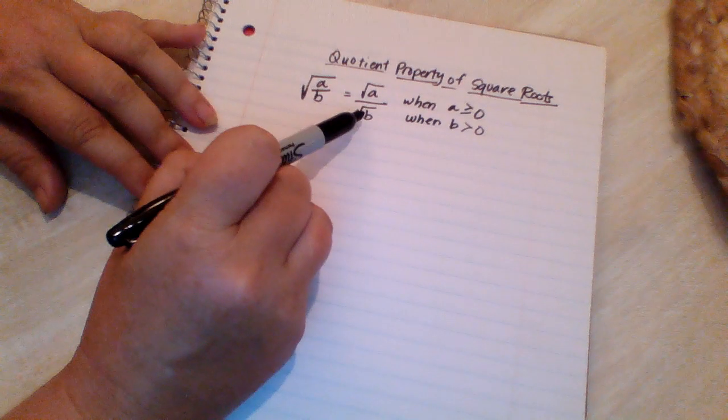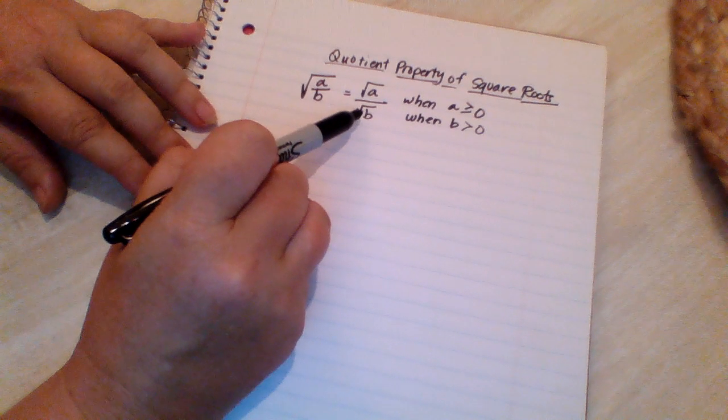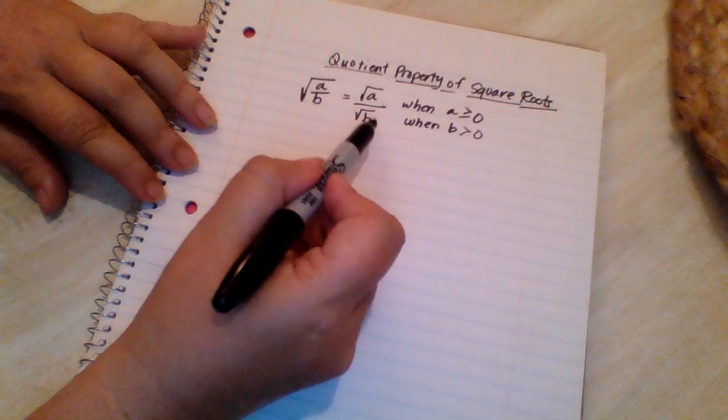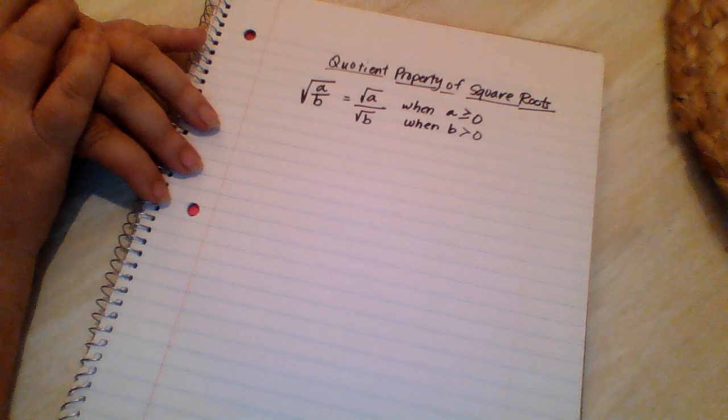So that's saying in the denominator here, b has to be greater than 0. It will not work if b is 0. It has to be greater than 0, okay? So this is the property in algebra terms.